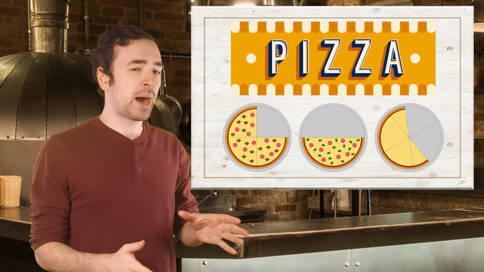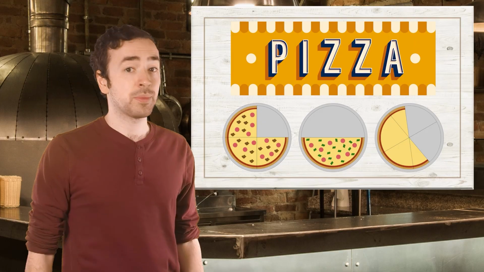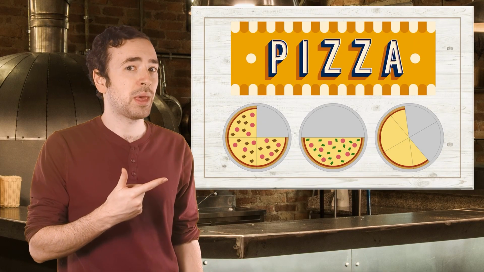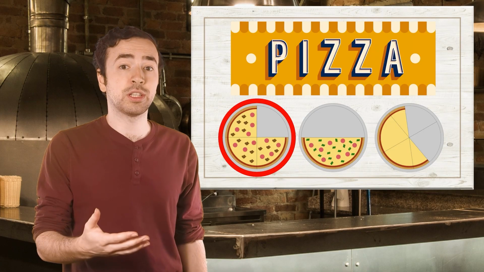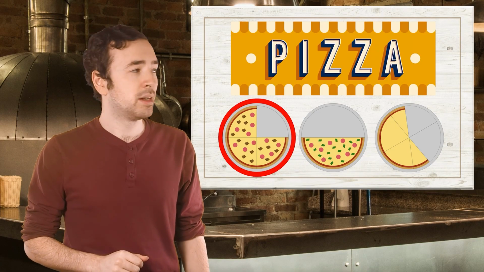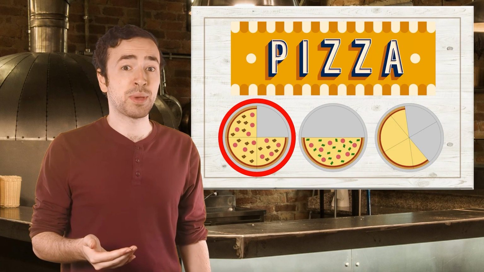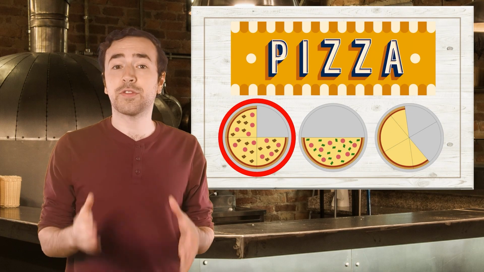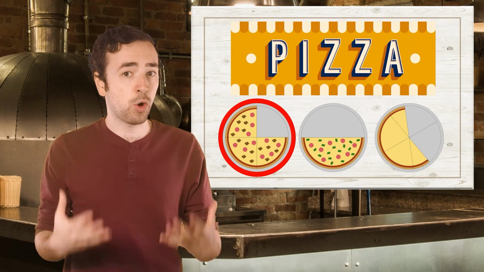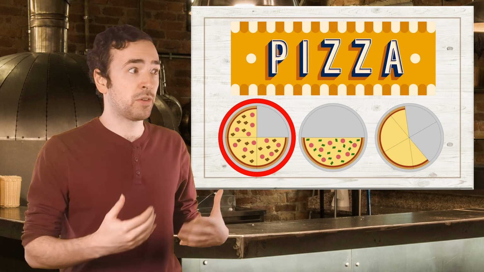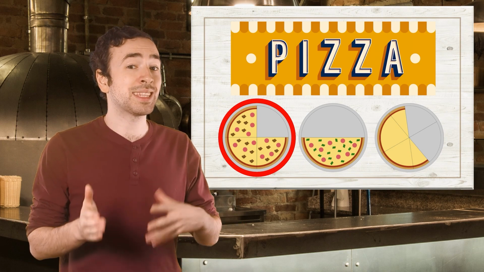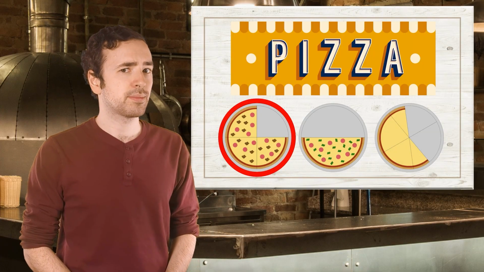We can order by the slice at this pizza shop. Based on the pictures on the sign, it looks like there are a few different options to choose from. If we want pepperoni and sausage, there are 3 slices left. But it looks like the pizza had 4 slices to start with. Since a fraction represents part of a whole, and we have part of a whole pizza here, how can we show the amount of pizza that's left as a fraction?